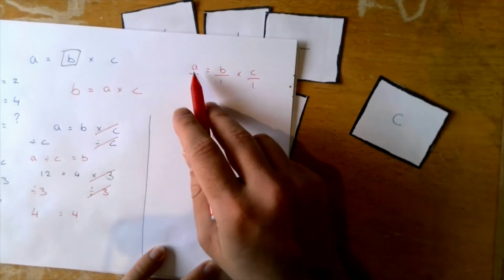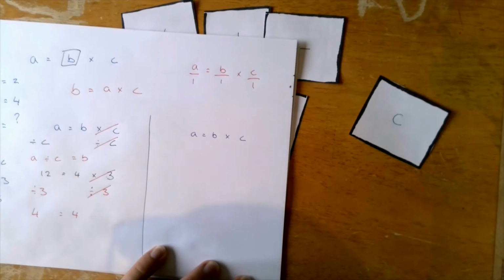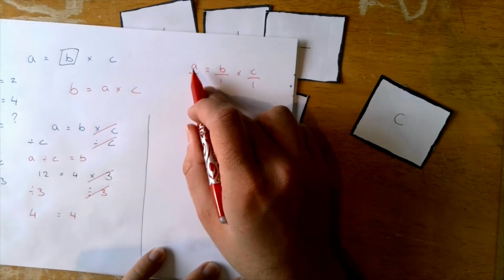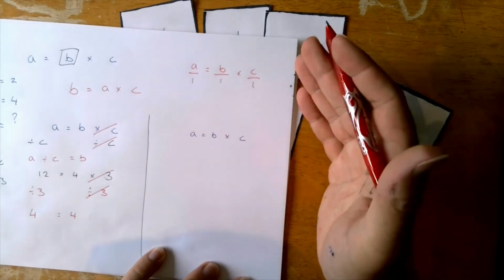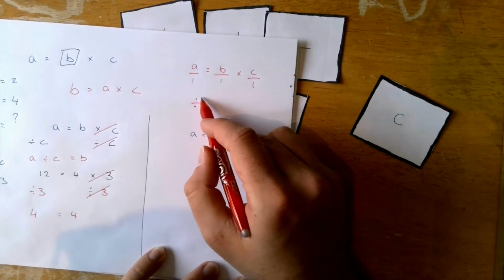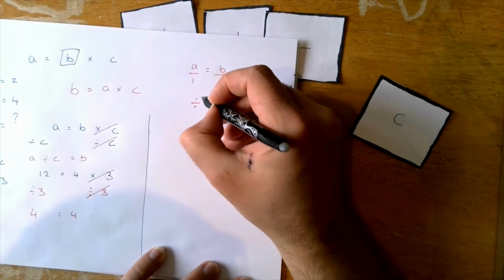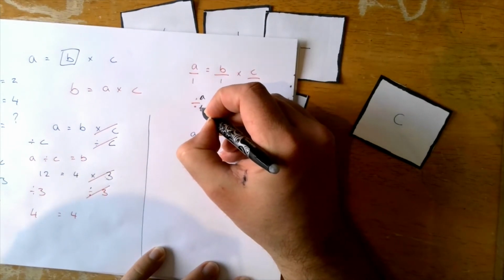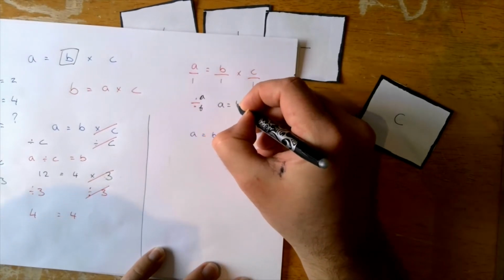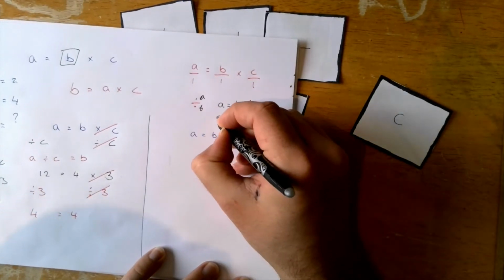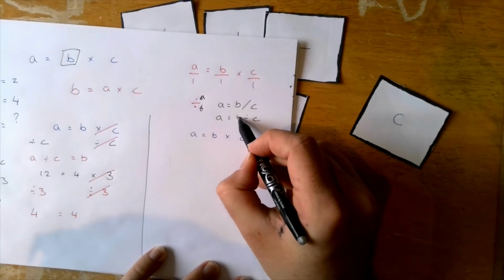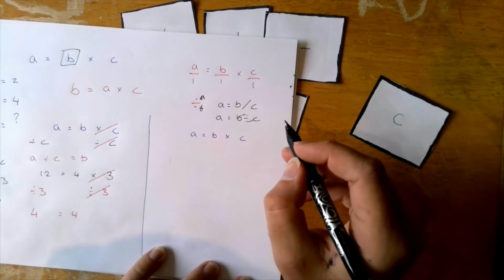Okay, so any number by itself will always be over 1. What I can do is move these numbers from above the line to below the line and still follow the rules. The divided by sign is just saying that I've got one number above the line and one number below the line. So if you ever see something written like this, a is equal to b like that, you can also write it like this. This divided sign is just saying that there's one number up there and one number down there.